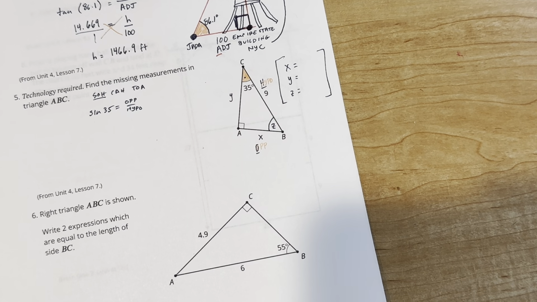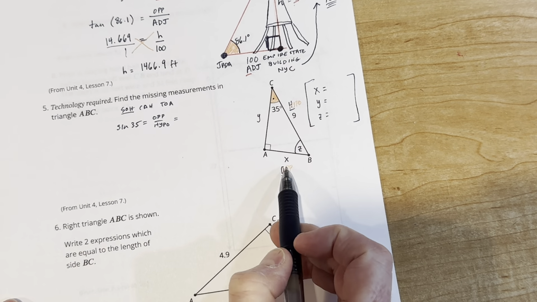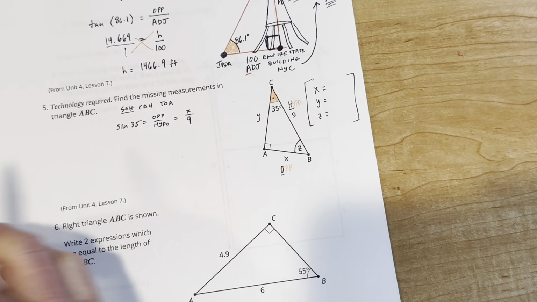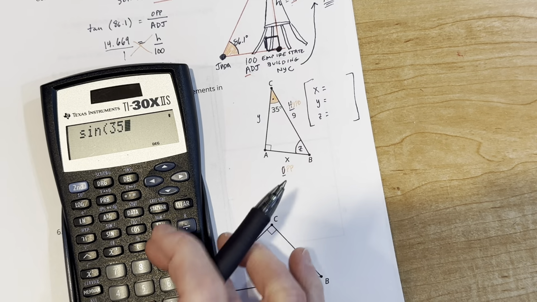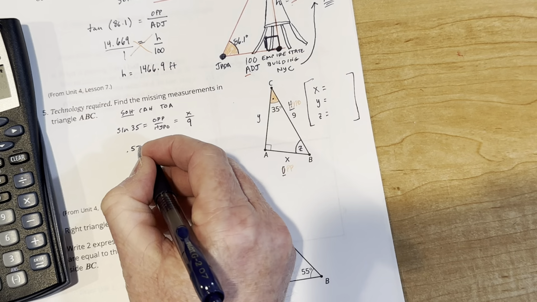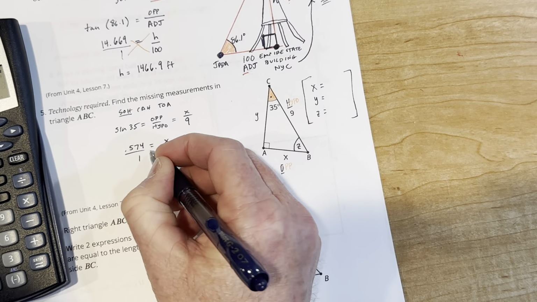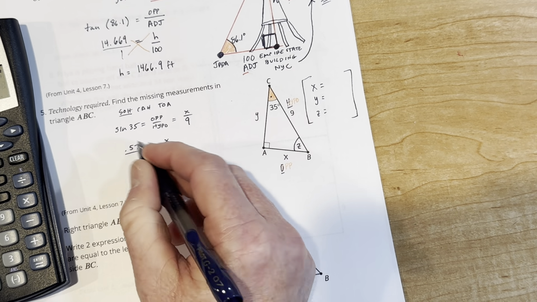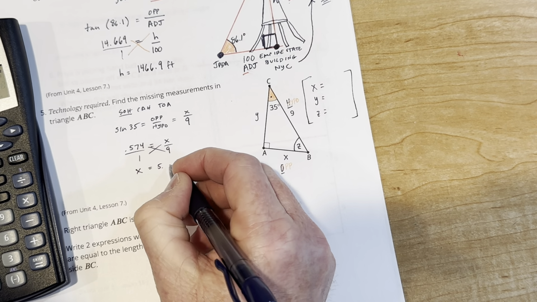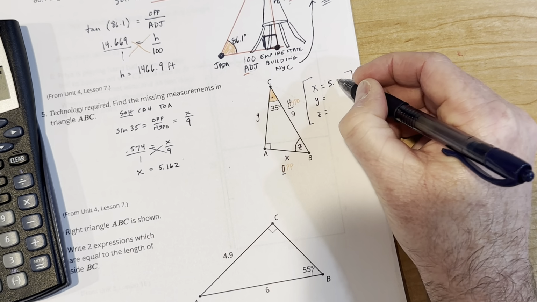Just because it helps you like organize your thoughts. Now you could run it right here. Opposite is x, hypo is 9, sin 35, 0.574, so 0.574 equals x over 9, cross multiply, x equals 9 times 0.574, so x equals 5.162. So we're gonna call this 5.2.